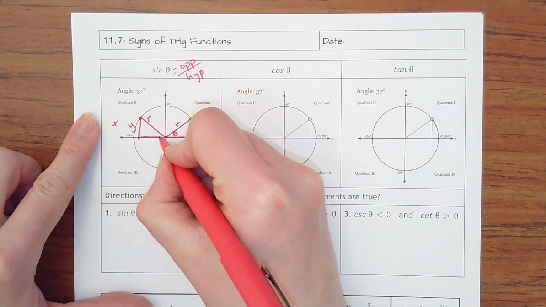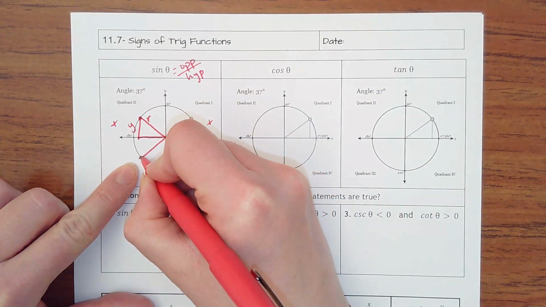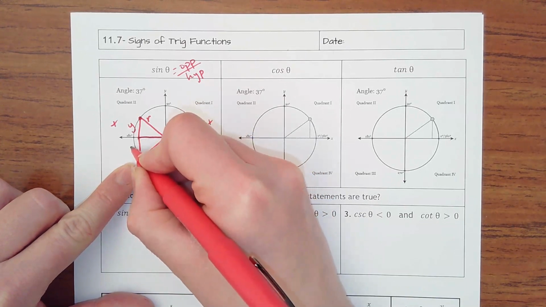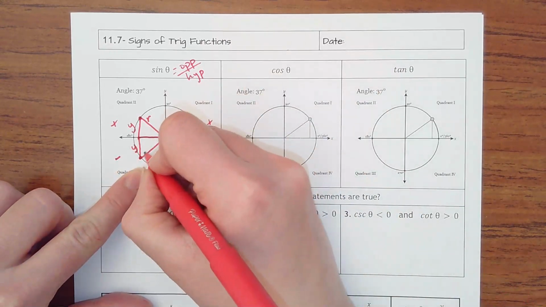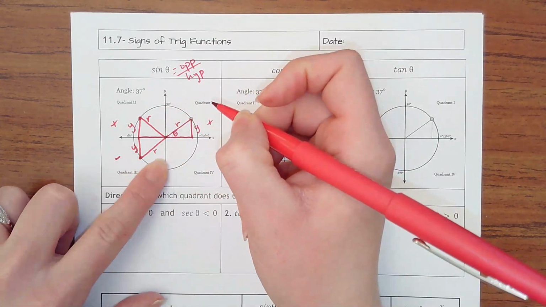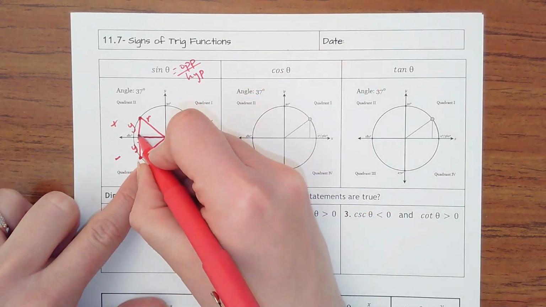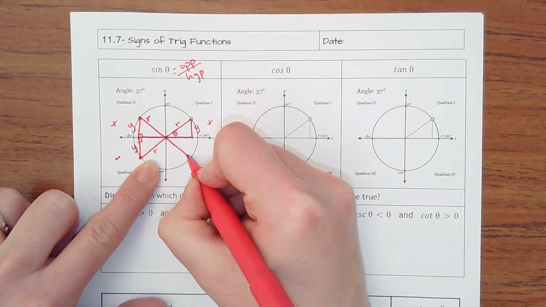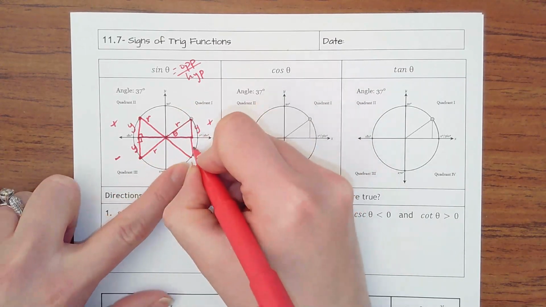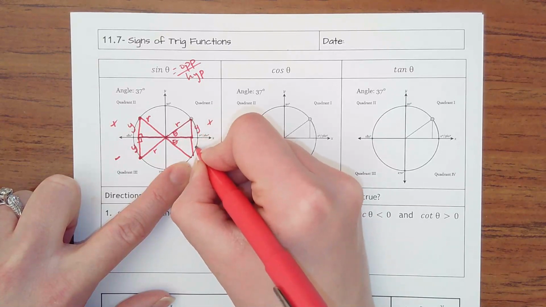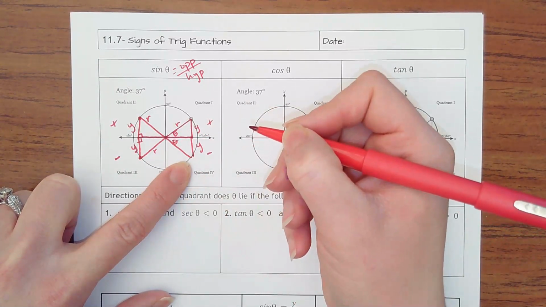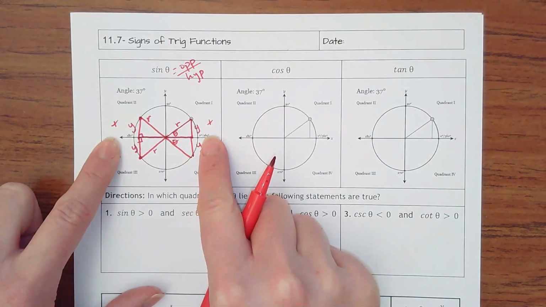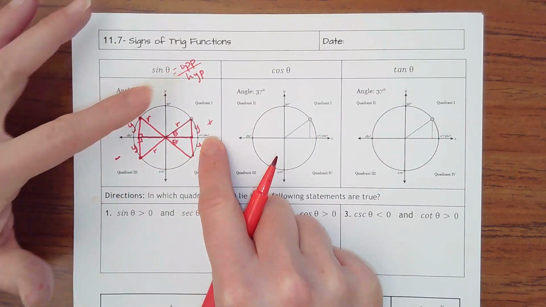But if I bring it down to a point in quadrant 3, now my y value would be a negative, so a negative divided by my positive radius or hypotenuse. And then if I had another one in quadrant 4, my opposite would be the y here, and that also goes down, so that would be a negative. So sine is positive when it goes up, in the top two quadrants, 1 and 2.